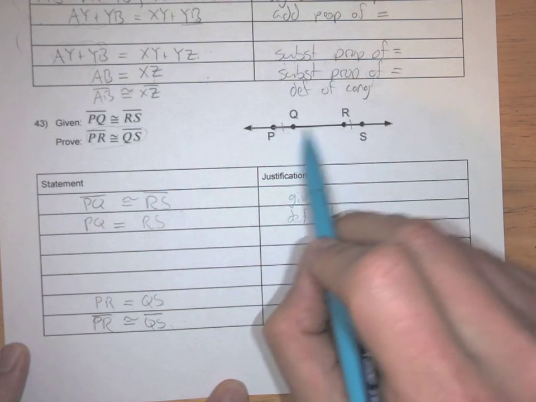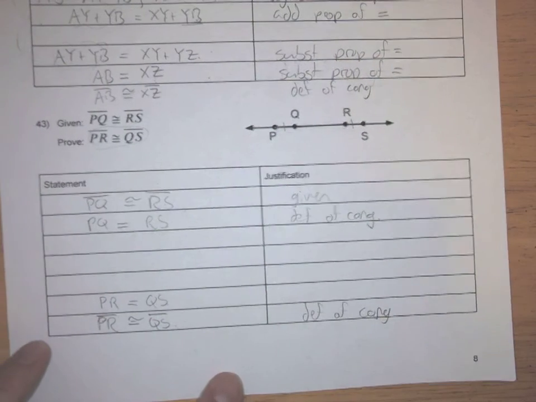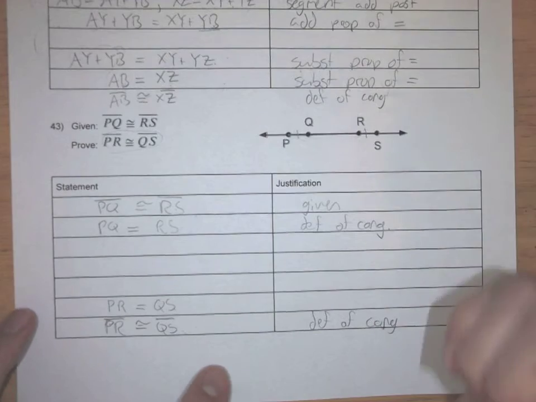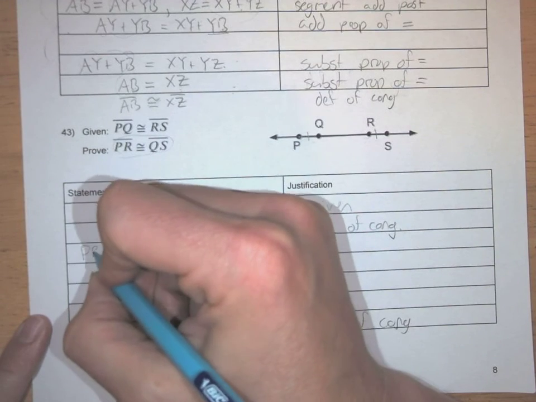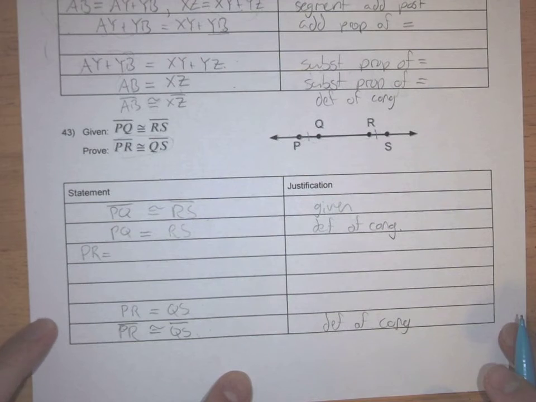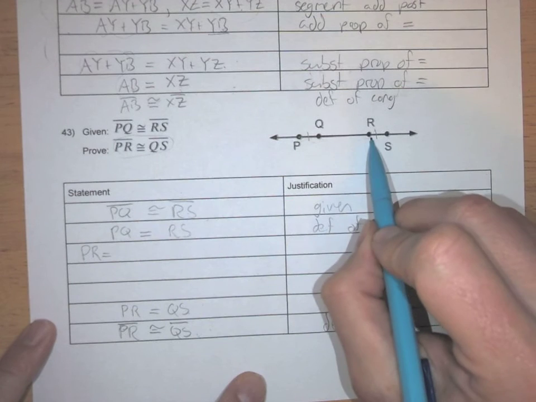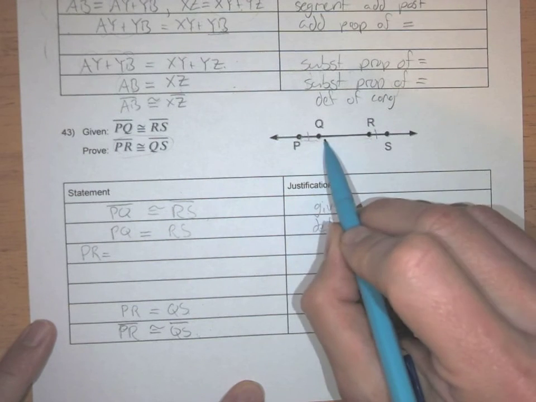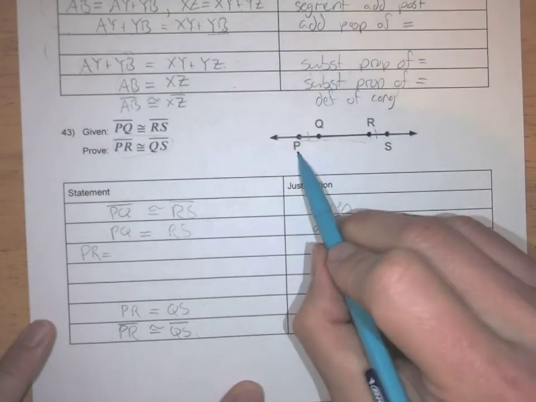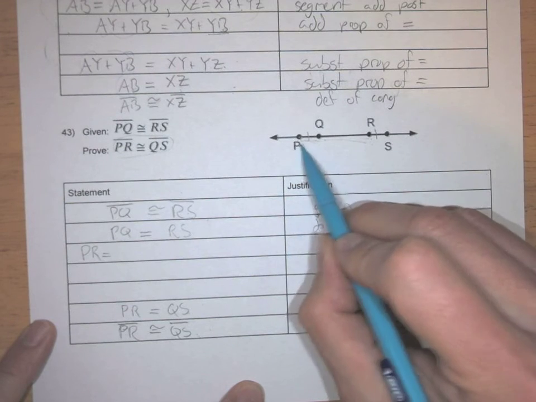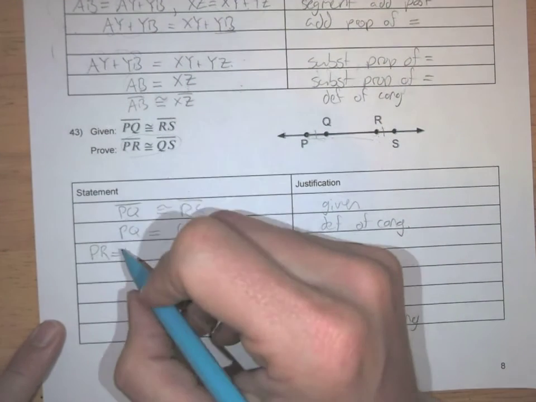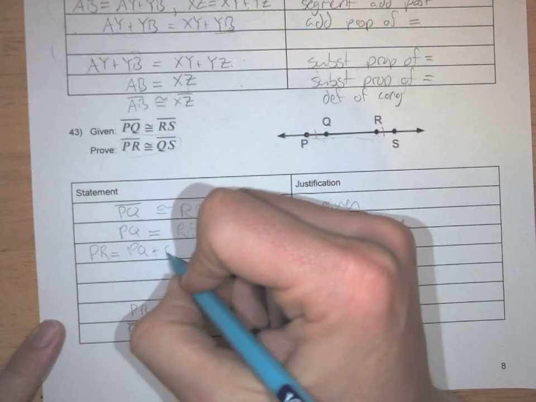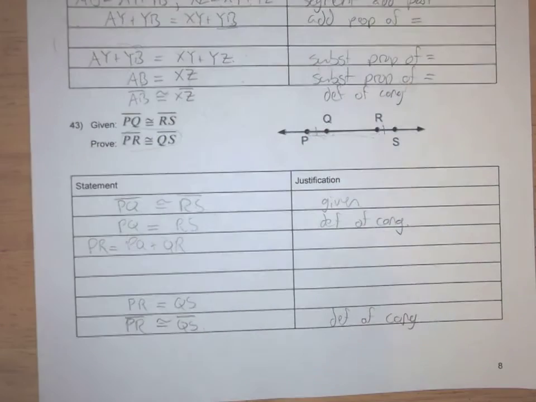So if I want to talk about these longer segments, I need to build them, or I need to see what they're equal to. So let's talk about where PR is going to come from. If I'm going to end up talking about PR, let's talk about how you get PR. PR is the sum of this measurement PQ and this measurement QR. Or I should say the measure of PR is the sum of the measure of PQ and the measure of QR. So PR is equal to PQ plus QR. And that's again the segment addition postulate.